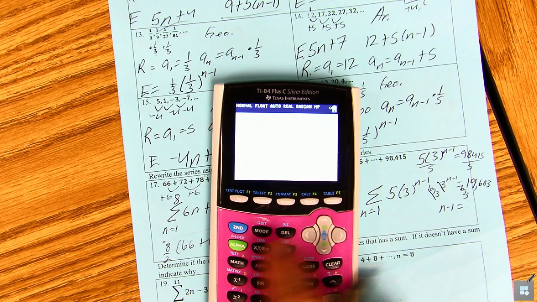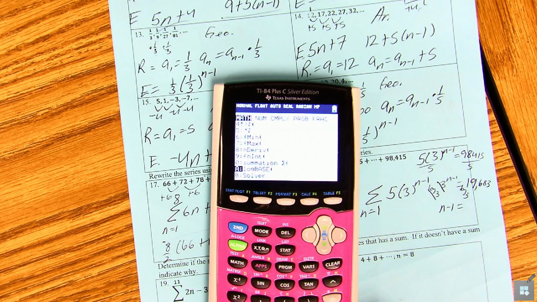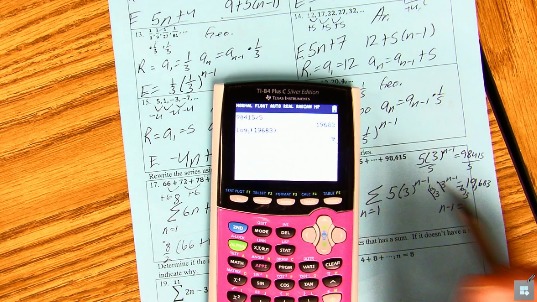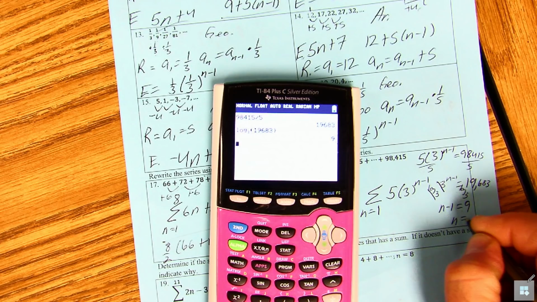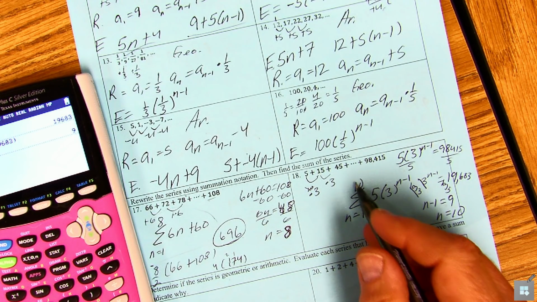So now I go to math. Down here to my log base button. I can now type in log base 3 of 19,683. It pumps out 9. Hence n equals 10. So this is going to be 1 to the 10. So I'm doing 10 terms.